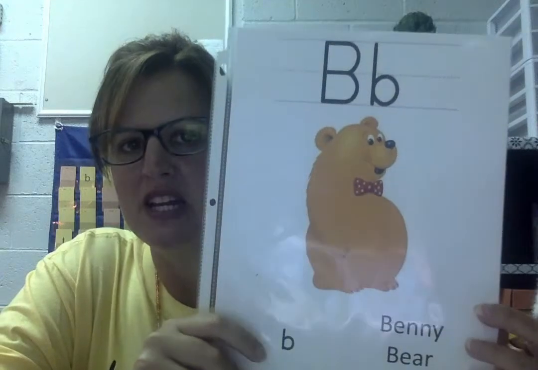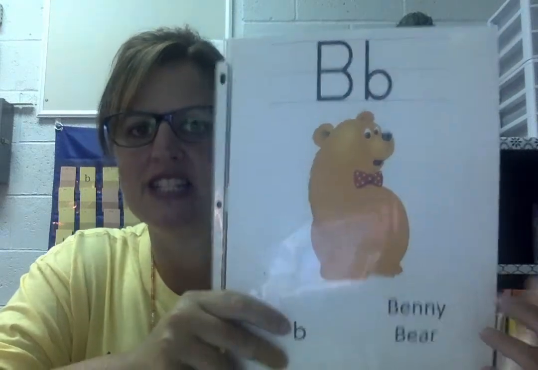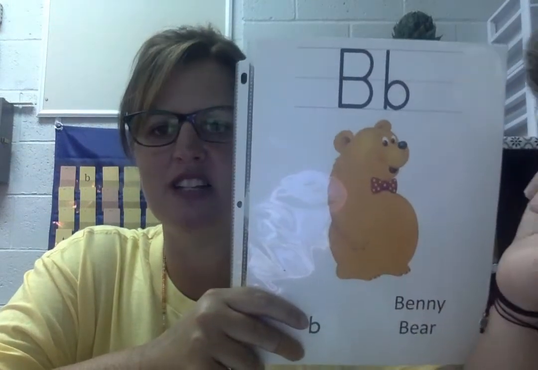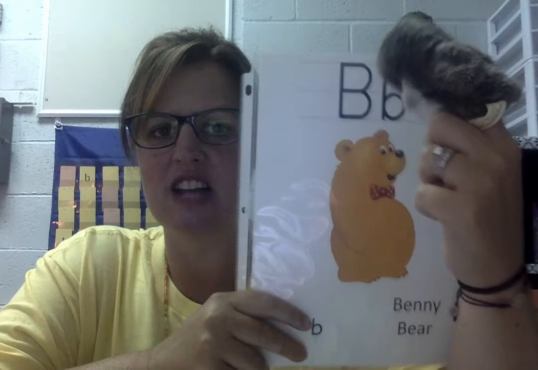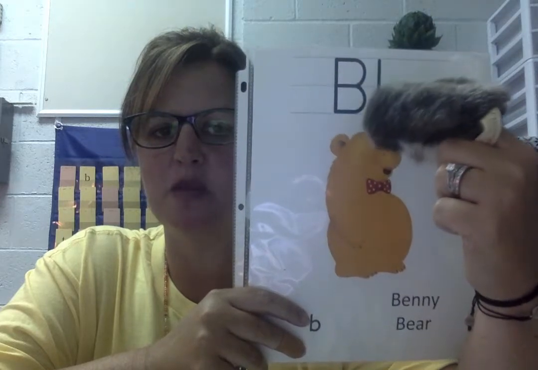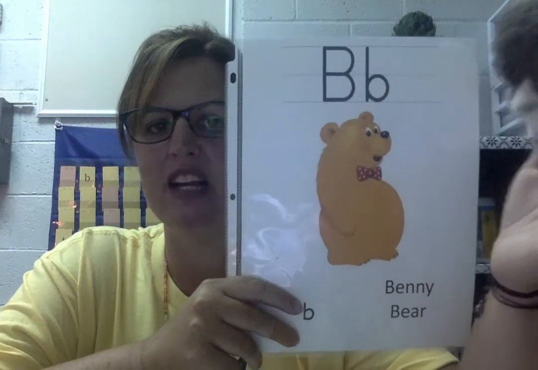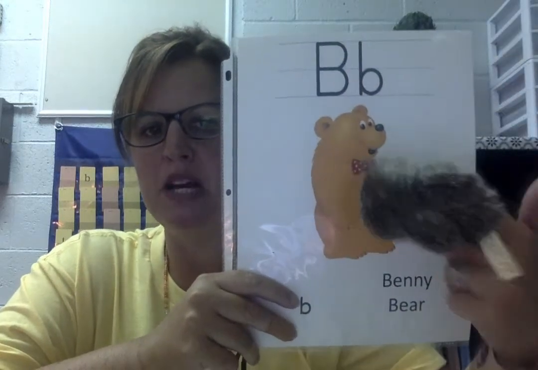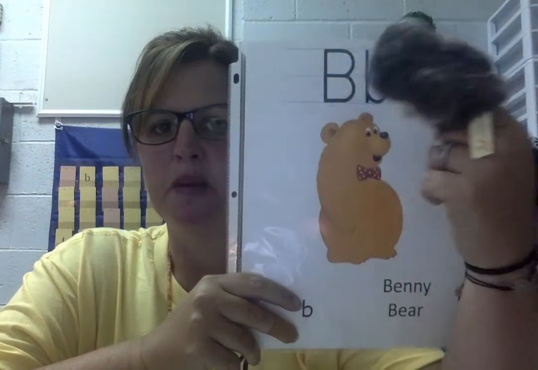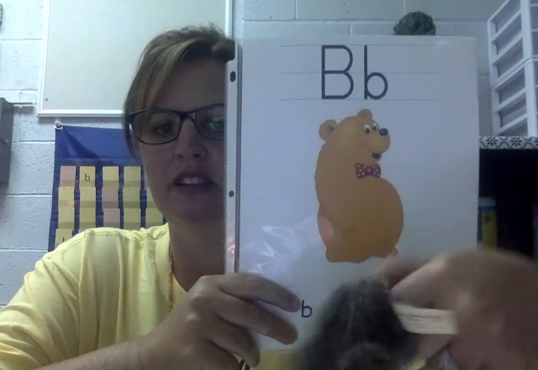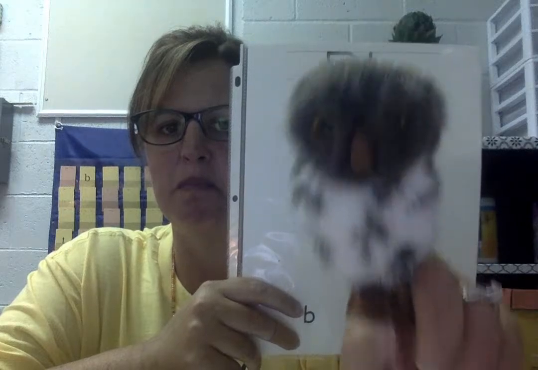We have Benny Bear. Remember, the letter B is a skyline letter. All uppercase letters are skyline, but the lowercase letter b is skyline as well. Starts at the skyline, down to the grass line. Remember, we circle up to the plain line and come around for Benny Bear's belly. So we have B, bear, B, B, bear, B.